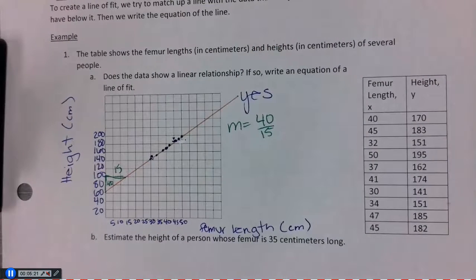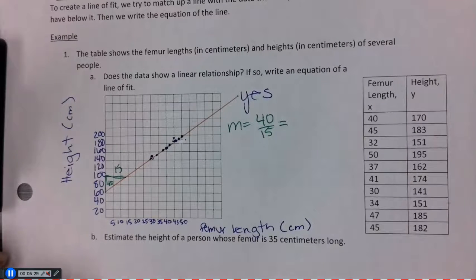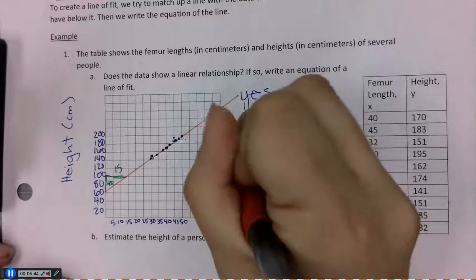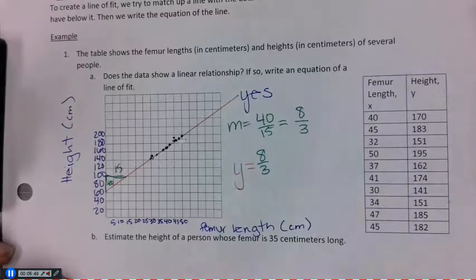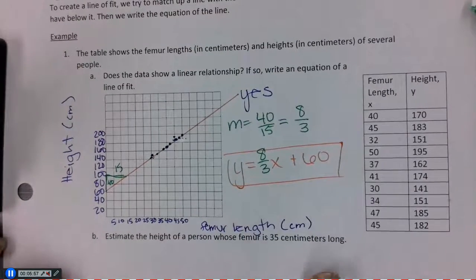And then since those are both divisible by 5, I can simplify. What does it simplify to? 8 over 3. Okay, and then what does it look like it's crossing my y-axis at? 60. So my equation of my line is going to be y equals 8 over 3x plus 60. Questions on that line?